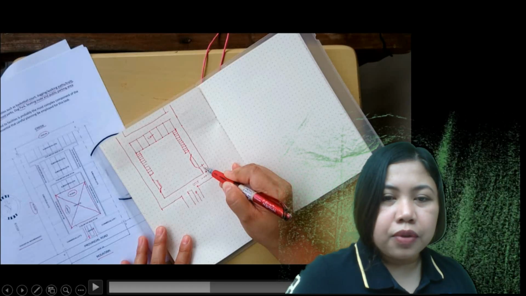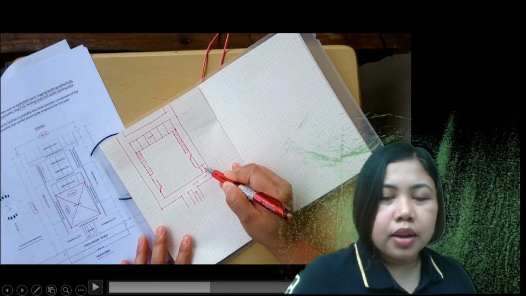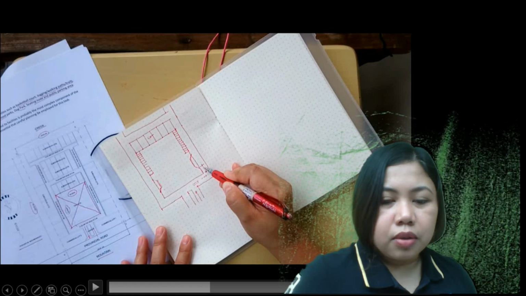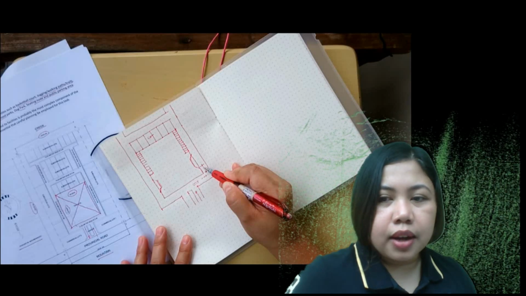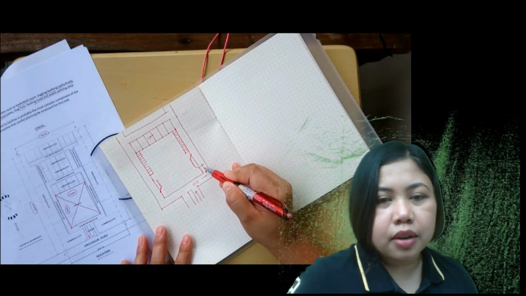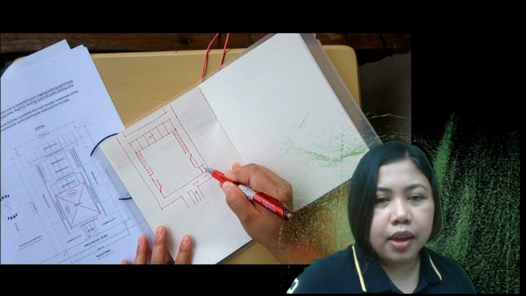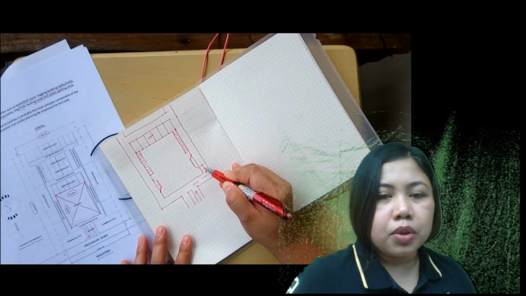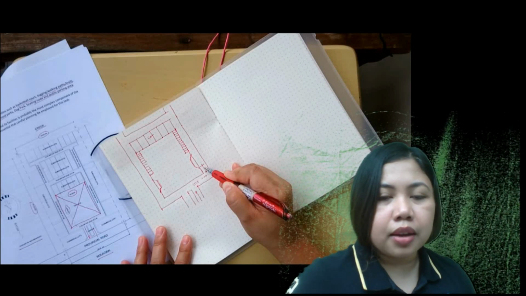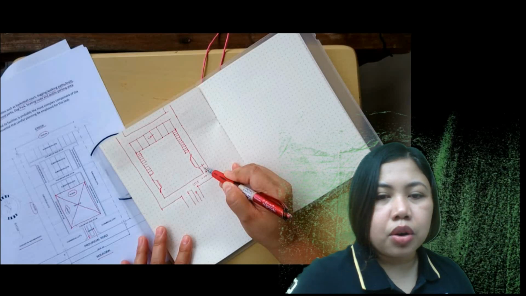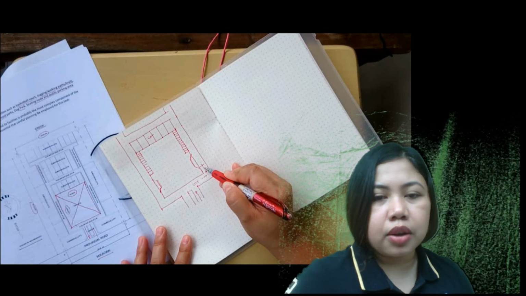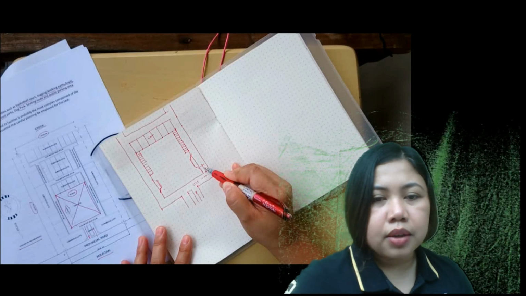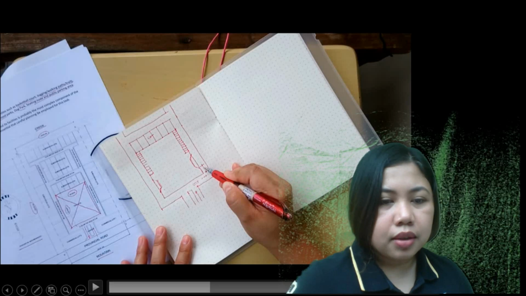If you have researched well, you will bump on design guidelines on how to design parking areas. So you will consider putting setbacks, or you offset your entry points from the corner of your lot.